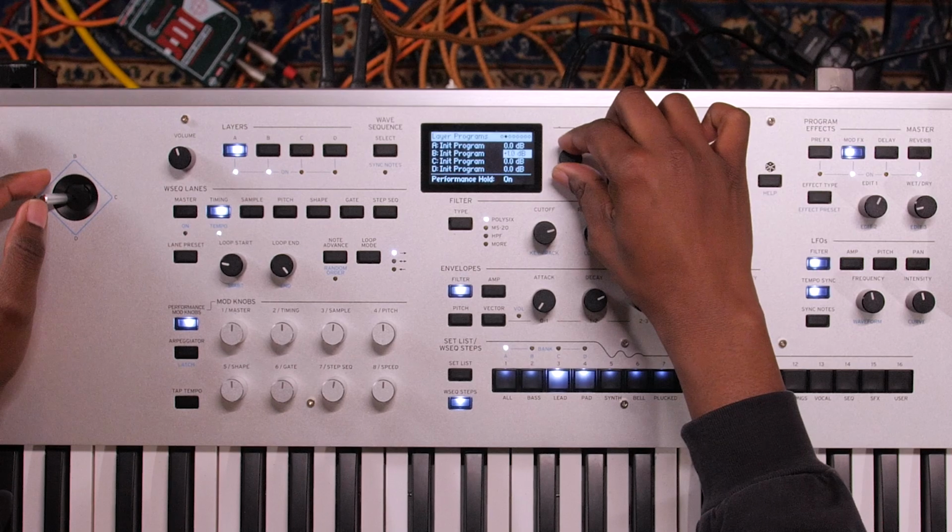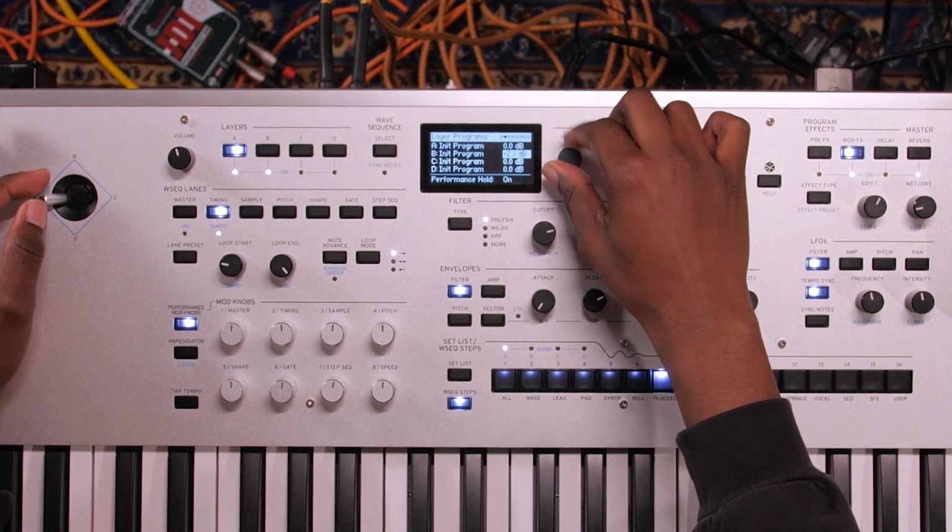It's dope. So then you got this bass line on another layer, I'm assuming. Yeah, I got that on layer B. So you got like 4 layers you could work with. So you kind of work this thing like a groove box almost. Yeah.